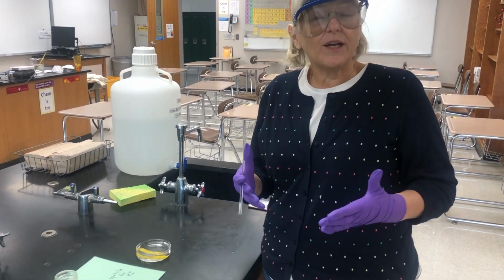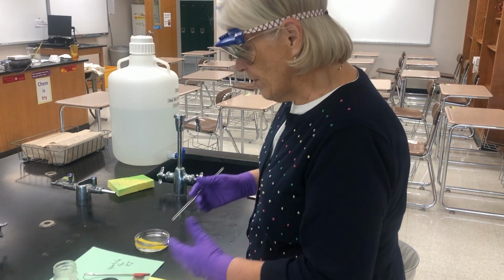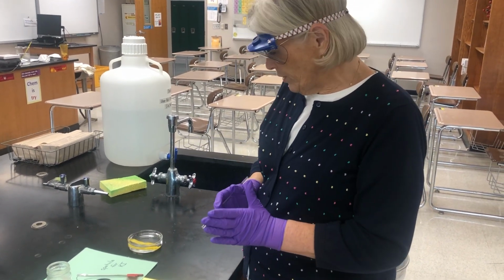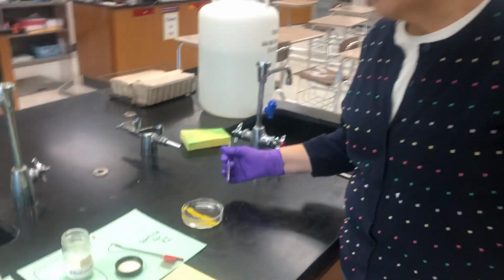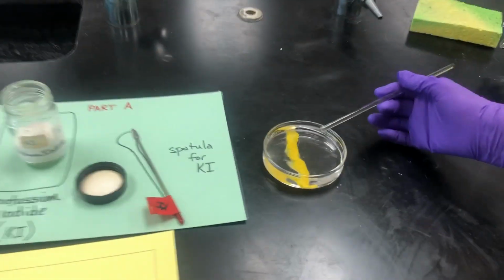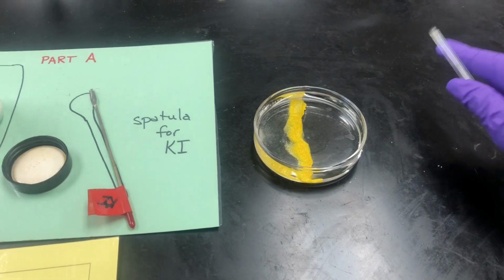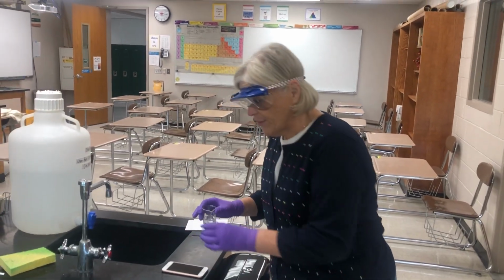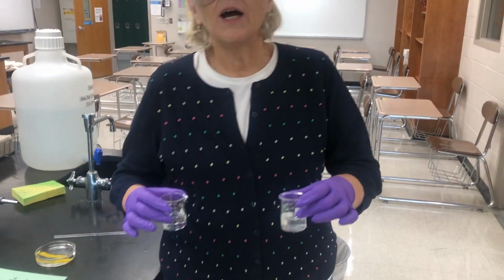What is it telling us about these two chemicals that where they met was not right in the middle of the petri dish? This is one of the most beautiful reactions that I can ever show you, but I also have to dispose of it very carefully. This is not one of the components of the lab, but this is such a unique observation.